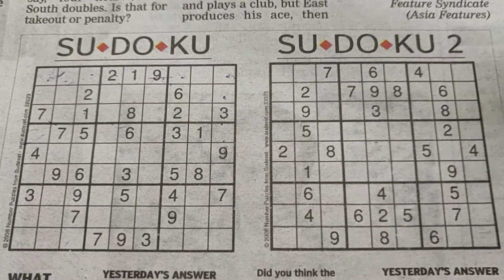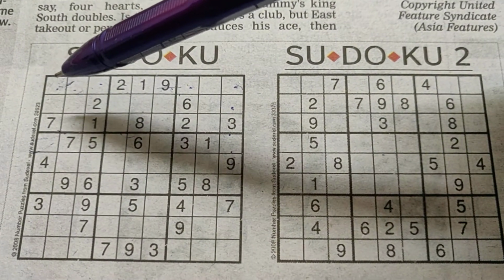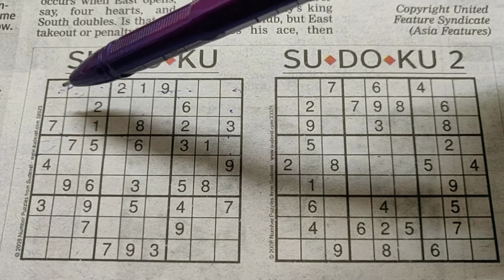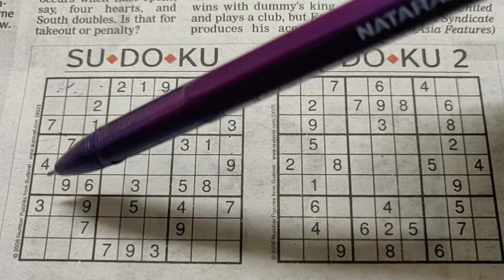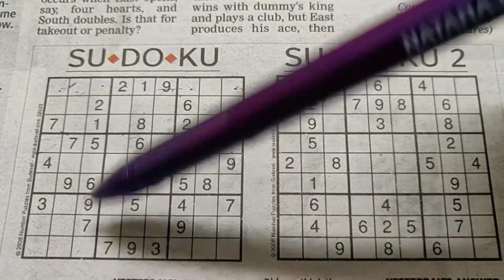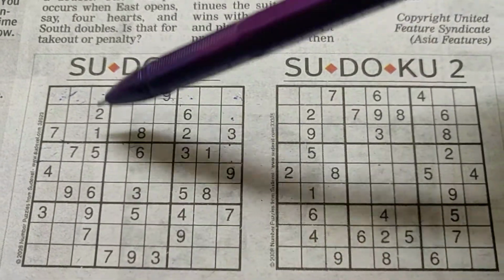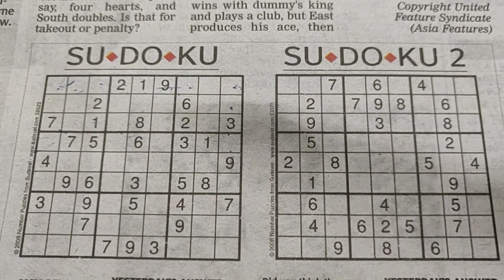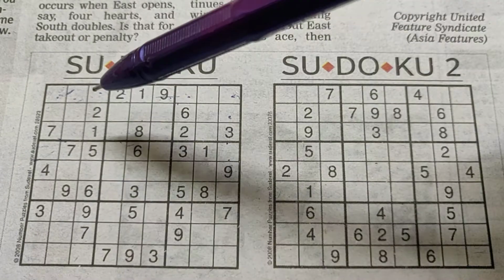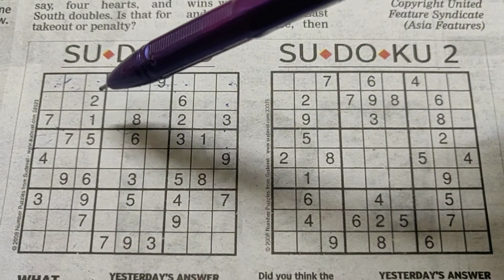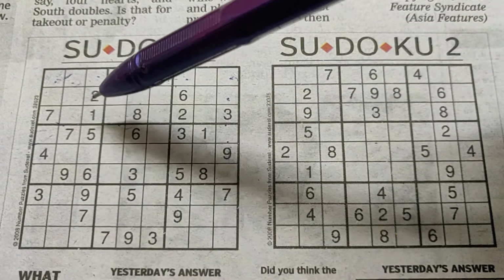Now, rule number 2. The same rule basically, but now it's for a column. So each column should contain all the numbers 1 through 9. So there are 9 cells in any column, and each of the column should contain all the numbers 1 through 9, which means again there should not be any repetition and no number should be missing.